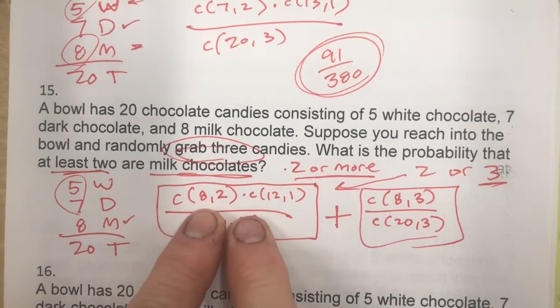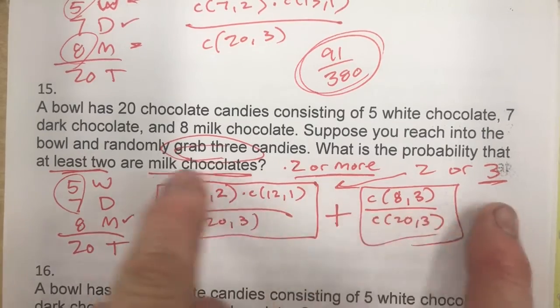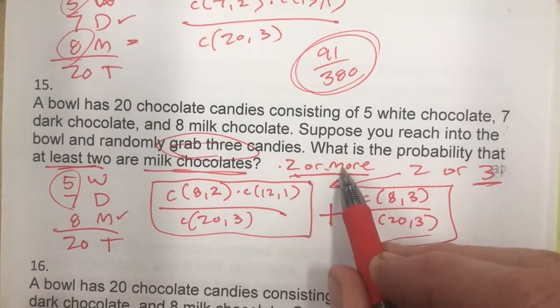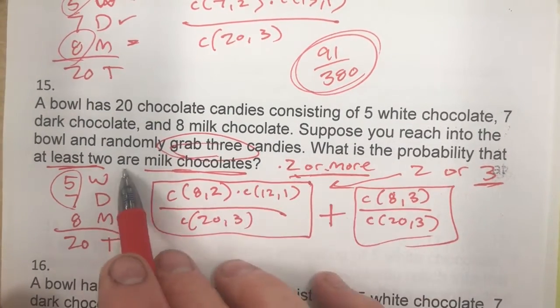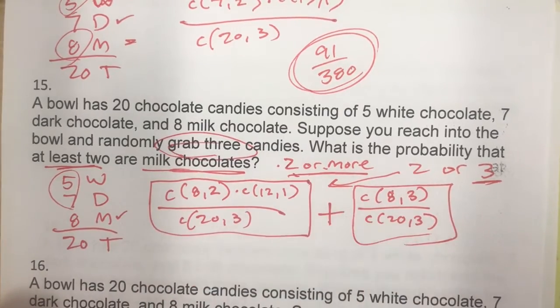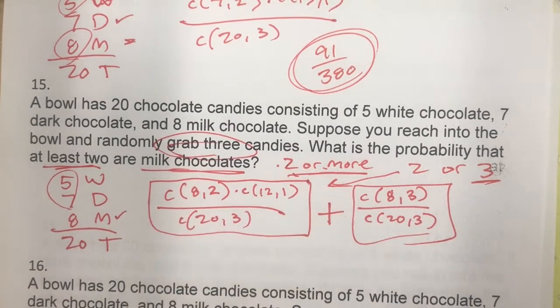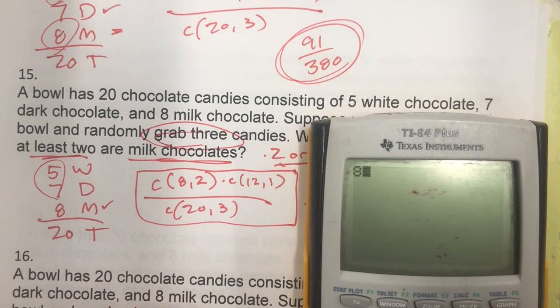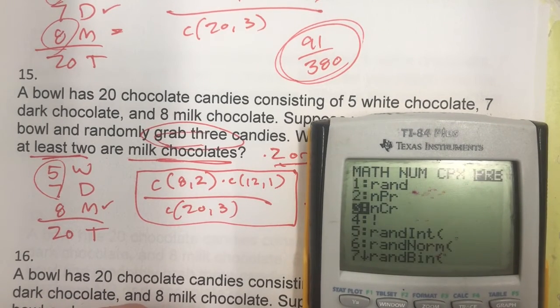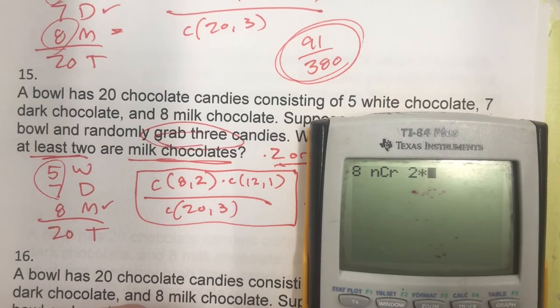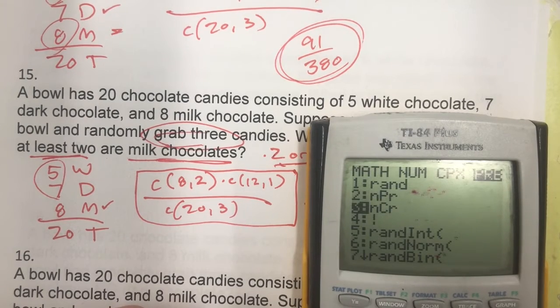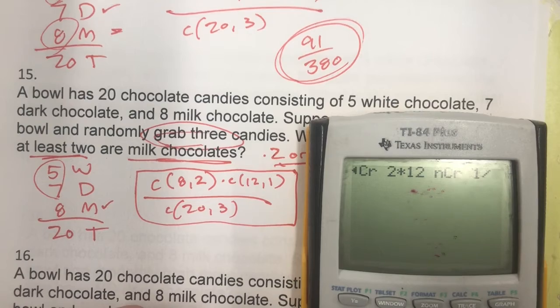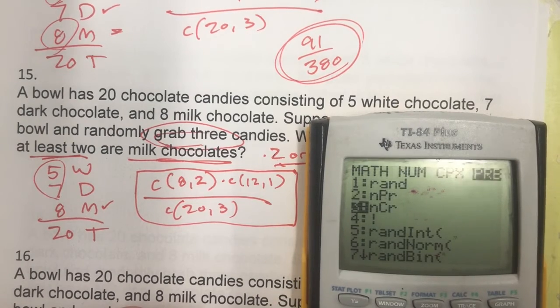So there's how to get 2, and here's how to get 3. We add them together because it's 2 or more. So it says at least 2, which means 2 or more. So I do both of these, add them together. So you can type this in all at one time. I've got 8 nCr 2 times 12 nCr 1 divided by 20 nCr 3.